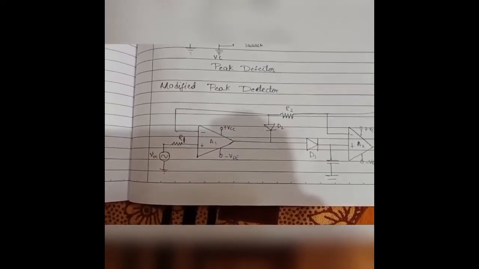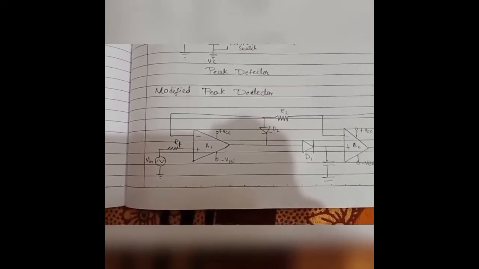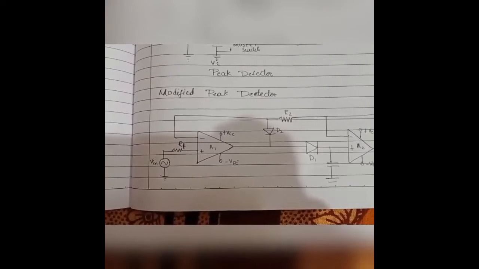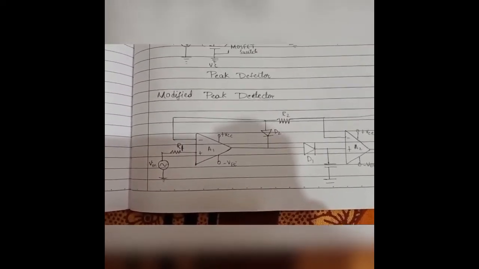To prevent the effect of the offset voltage, the values of the two resistors R1 and R2 are kept equal. The necessary frequency compensation must be given to op amp A1 in order to have stability against oscillations.